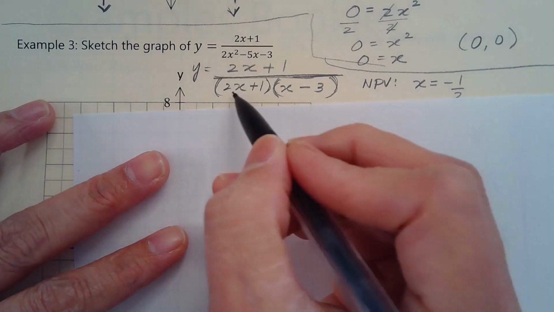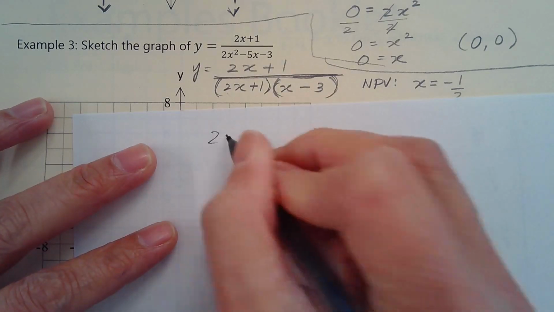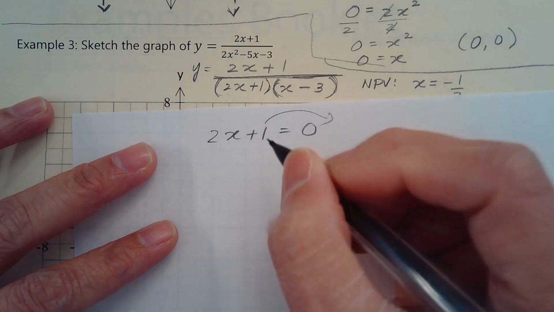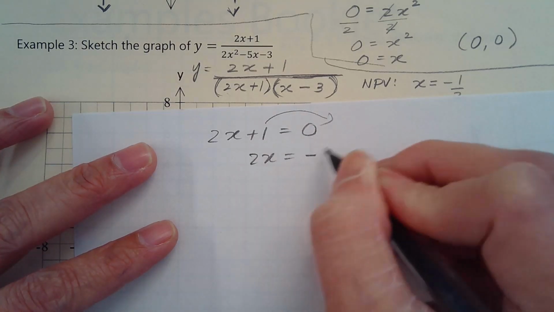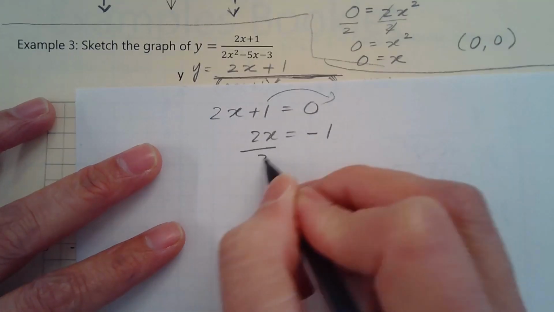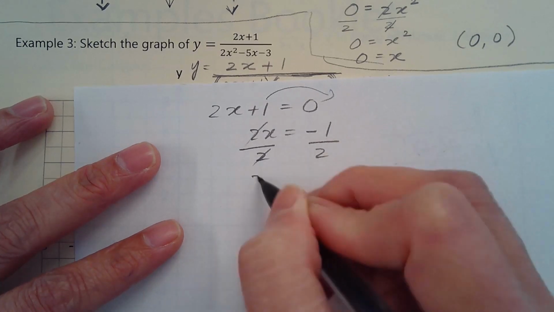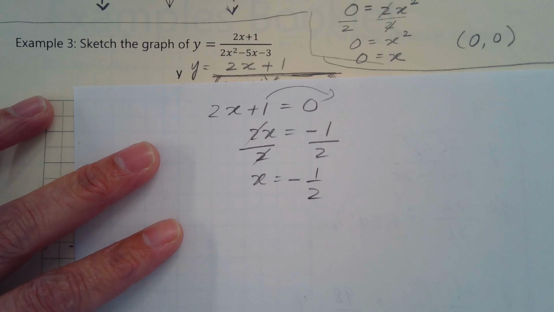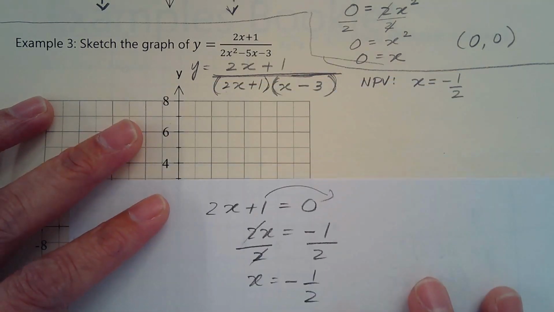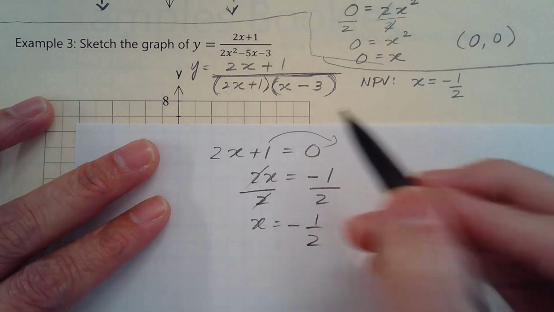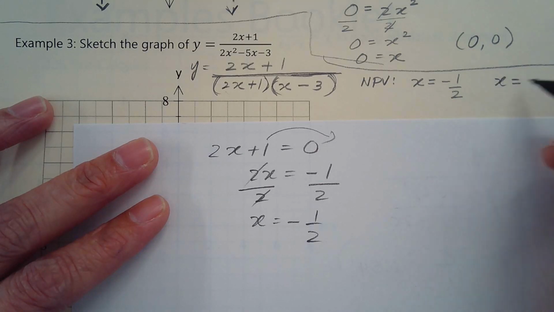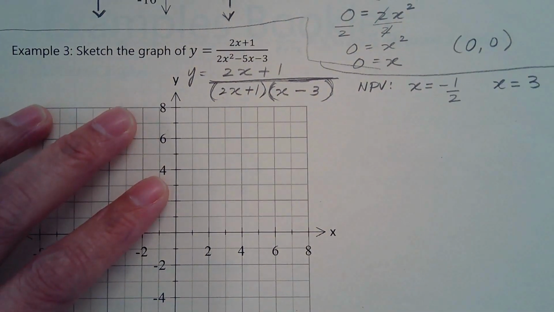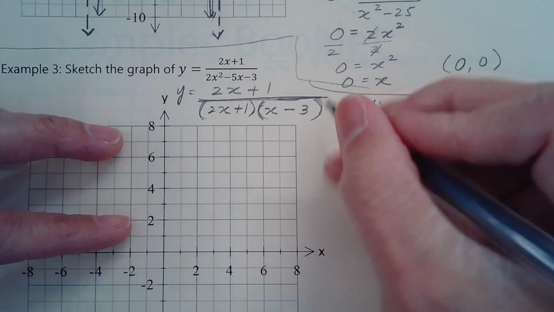So we're going to set this equal to 0. So 2x plus 1 equals 0. Bring this to the other side, so 2x equals -1, and then divide by 2. So solving for x, really, x equals -1/2. Okay, so what about the other one? x equals +3. Very good. So these are the non-permissible values. So is there a common factor?